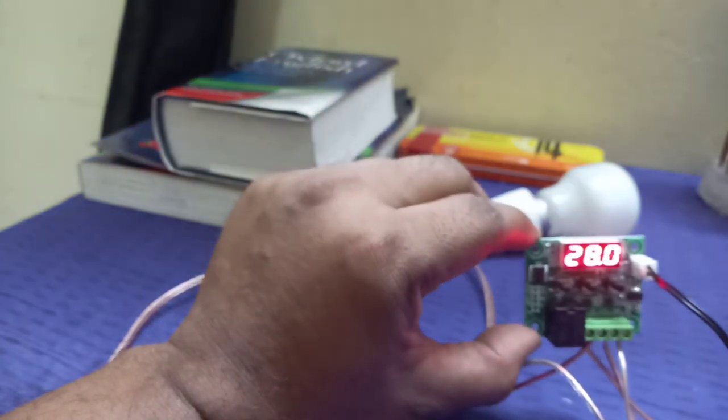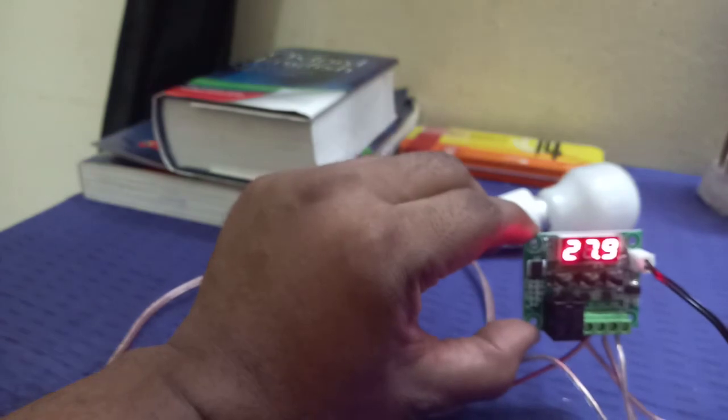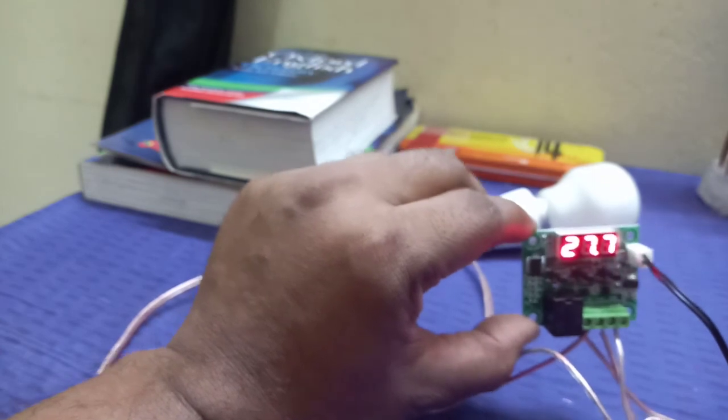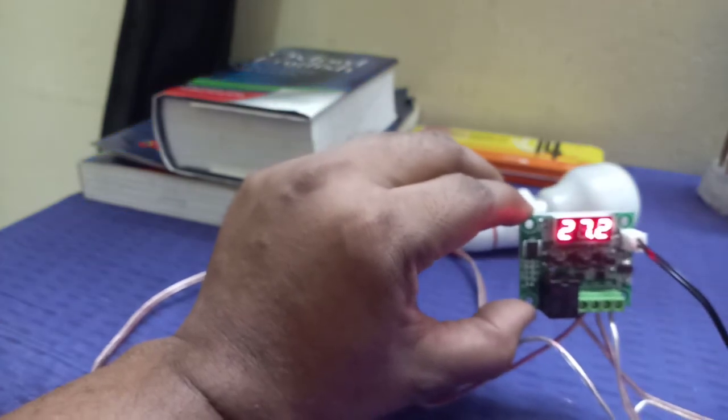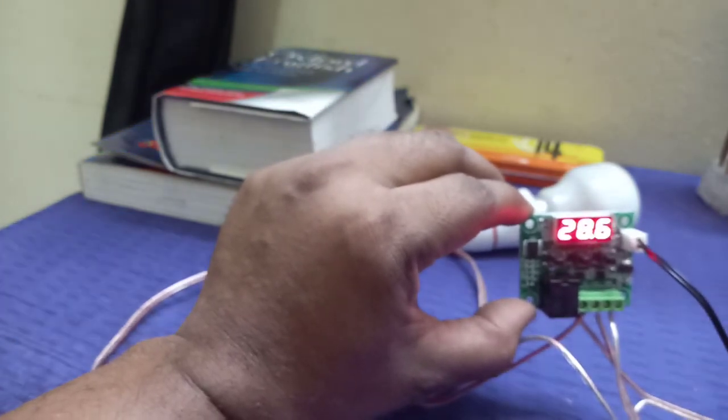Here there is no fan. There is an electric bulb connected. When it cools down to 28, the device switches off. Now again, if the room becomes hot, the device will switch on. The device is the fan, but instead of a fan, I connected an electric bulb only. So now again we are increasing the temperature. When it goes above 28 plus 0.5, yes, see, it's on. So if a fan is connected there instead of the bulb, it will maintain a temperature of 28 inside the room, or whatever temperature we decide.